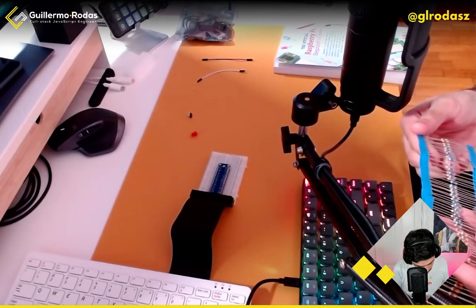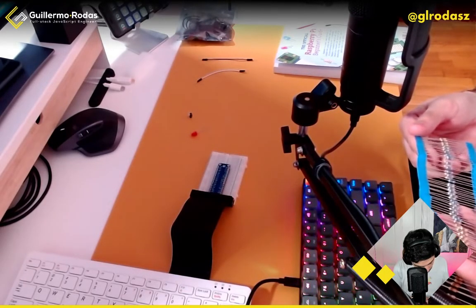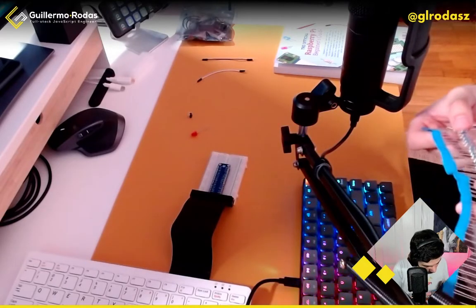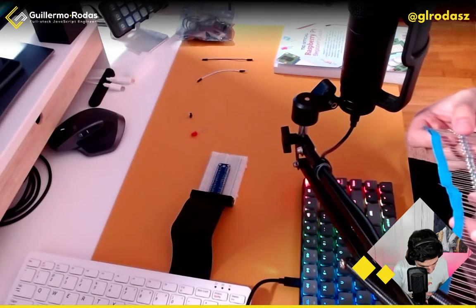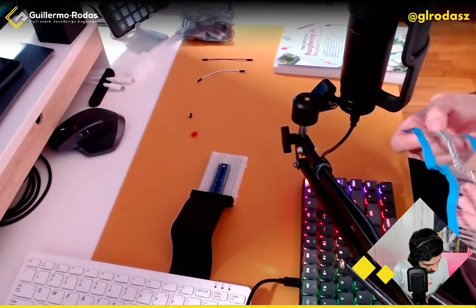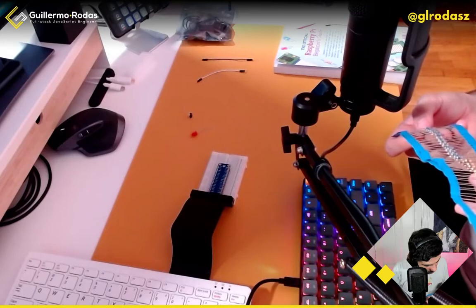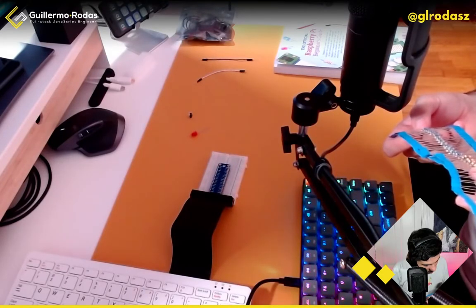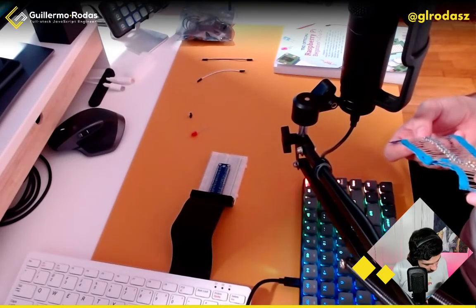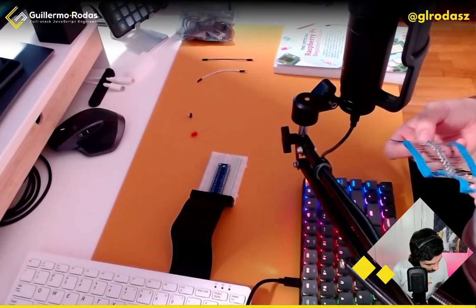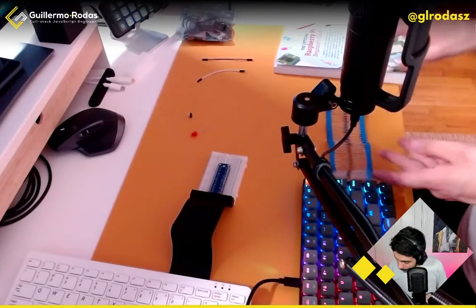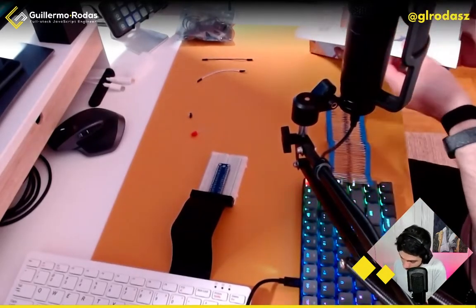Okay, wait, this is so strange. Maybe the blue ones are the one. No, the blue ones are strange, they have 4 lines. Brown, orange, red. What a problem.